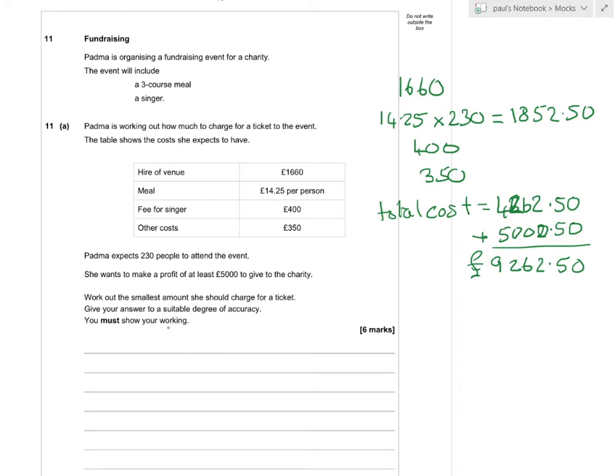Work out the smallest, hang on, 1425 times 230.